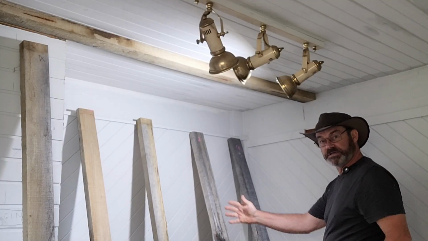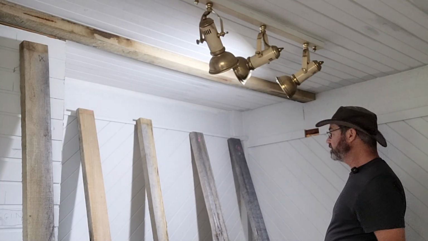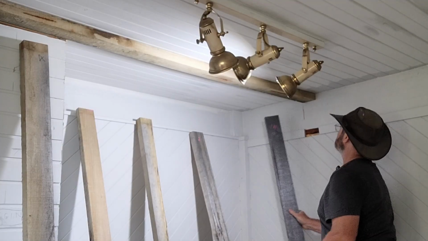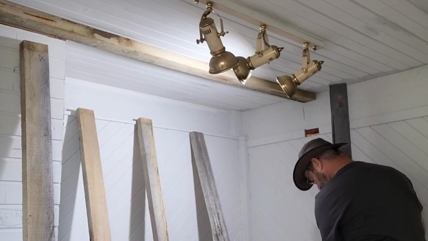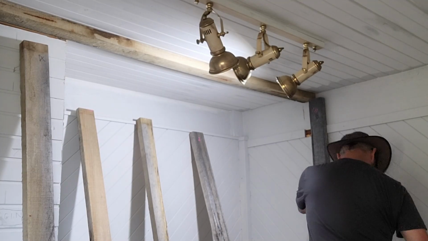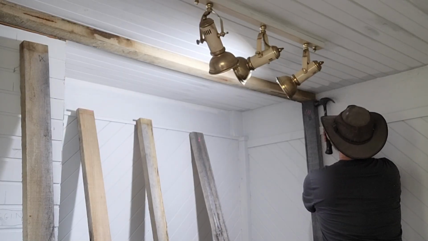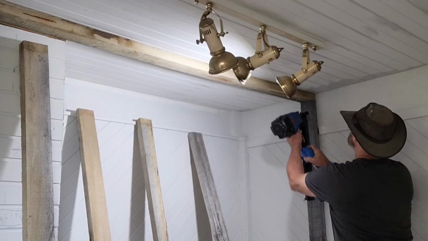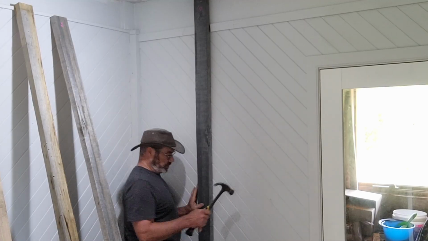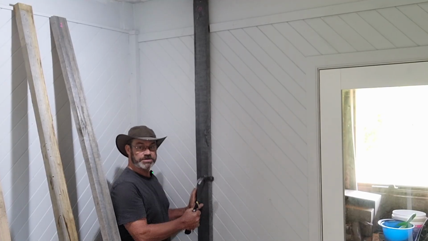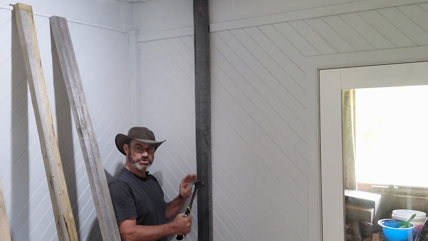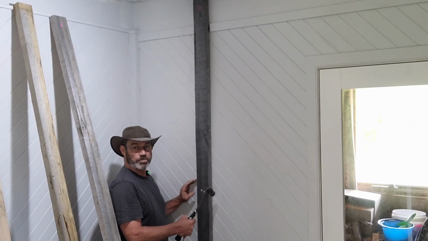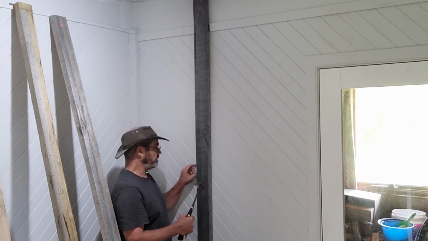So I've got all my studs cut to length in place, ready to be fixed to the top and bottom plate. So now I'm just hitting the wall with the hammer to hear when the sound changes, to show where the timber is behind the wall for me to nail this stud into.